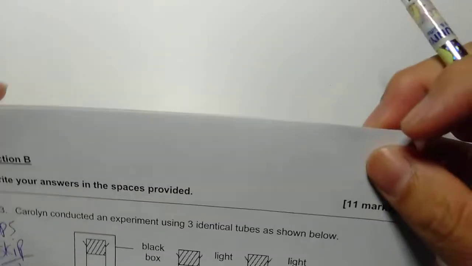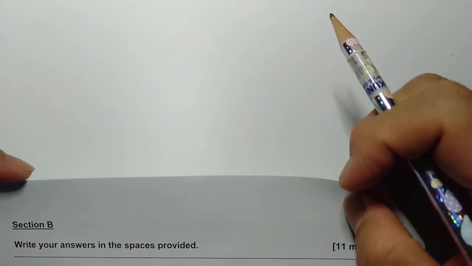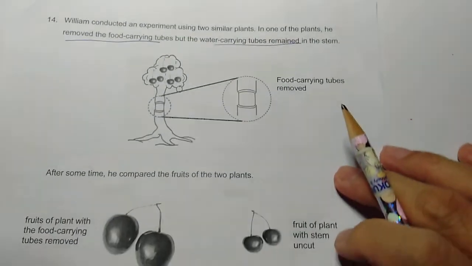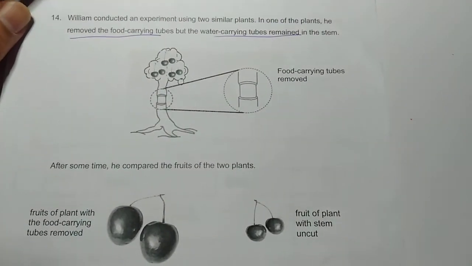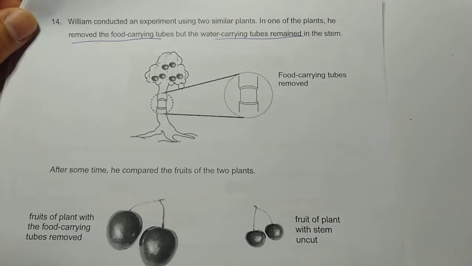Right, now we take a break before we go to section B. You may pause the video, take a break. Alright, welcome back. Now we will skip some questions because those are for P6. There are only 2 questions that we will need to look at for section B.